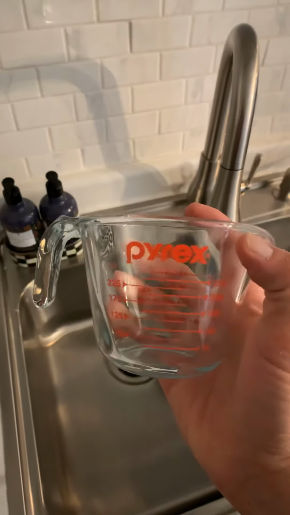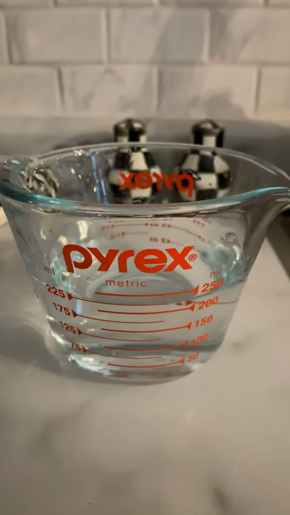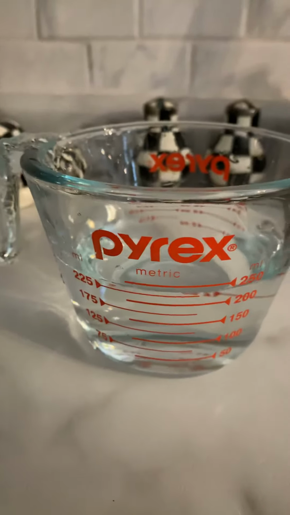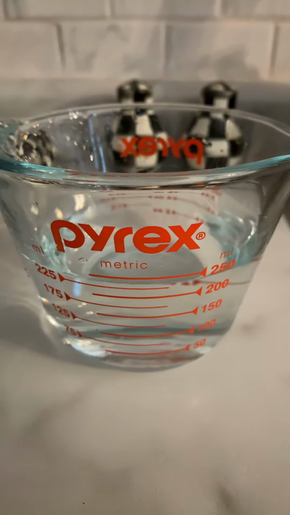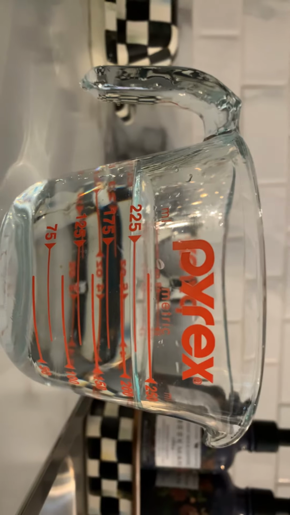My measuring cup right here is less than a liter. These are all milliliters right here. Okay. So let's take it. Let's fill a little water. And let's get close and measure what we got here. And that would be about, after we stop shaking, about 225 milliliters, we're going to say. All right. Just about 225 milliliters.